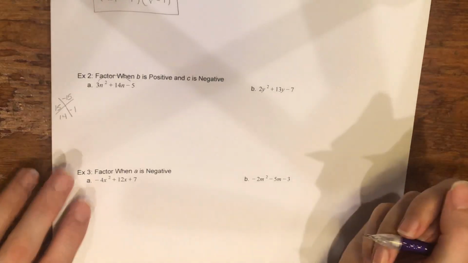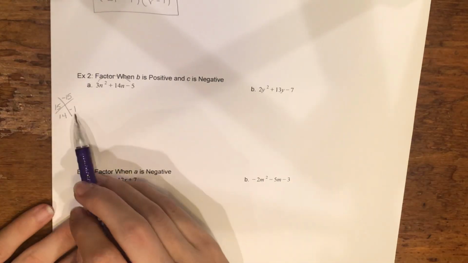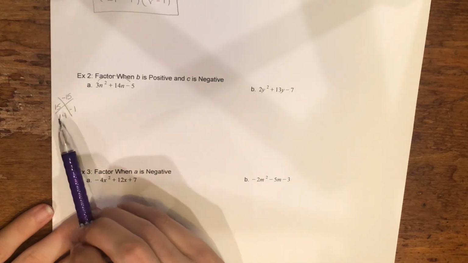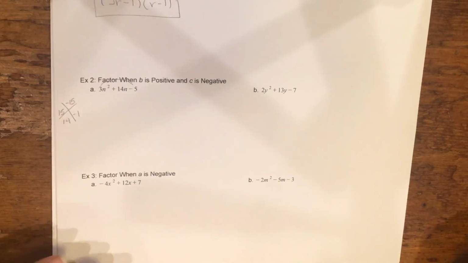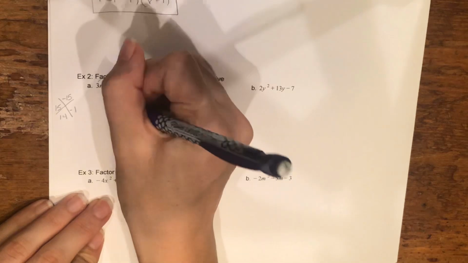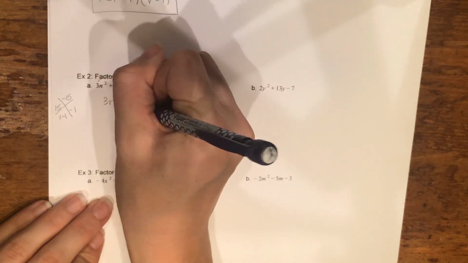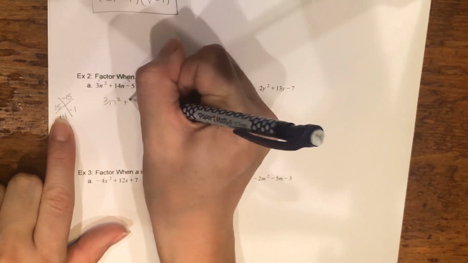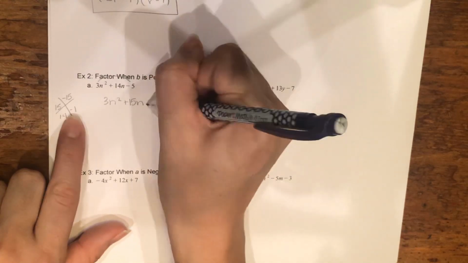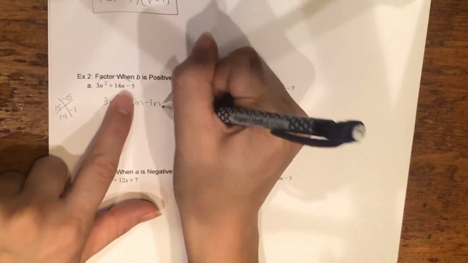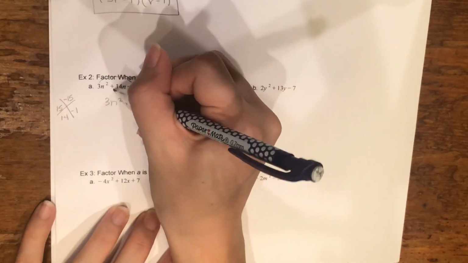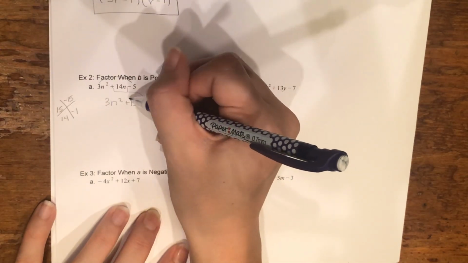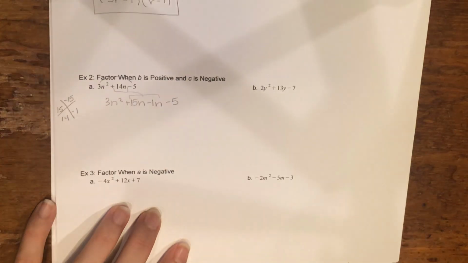So it would be 15 and negative 1. 15 times negative 1 is negative 15. And 15 plus a negative 1 is 14. Okay. I write my first term. I have 3n squared. Then I have a positive 15n. Then a negative 1n. And then the minus 5. Okay. So this 14n is the same thing as 15n minus 1n.